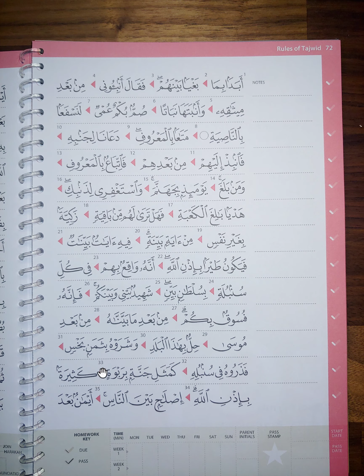Well done. Finally, let's do on this page number 33. Go ahead. Hopefully you found at least 3 rules. Let's go. Repeat after me. Ra with fatha, full mouth. Tanween before ba, qalb with gunnah.